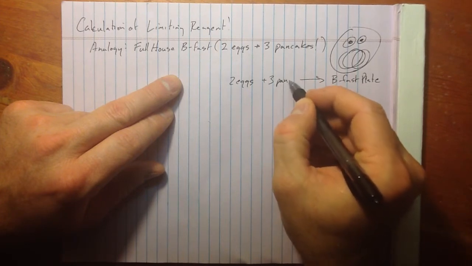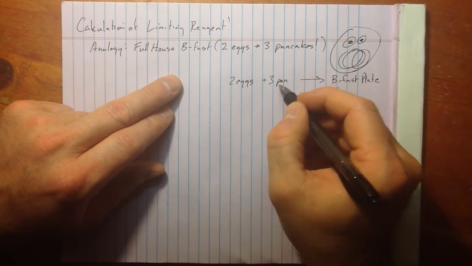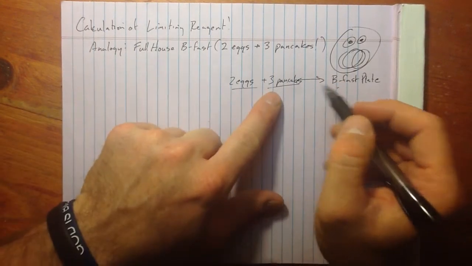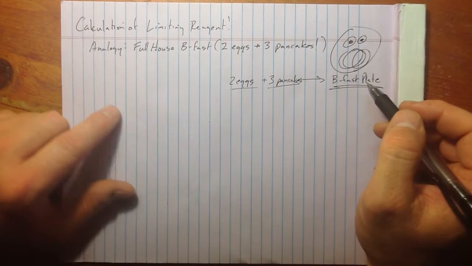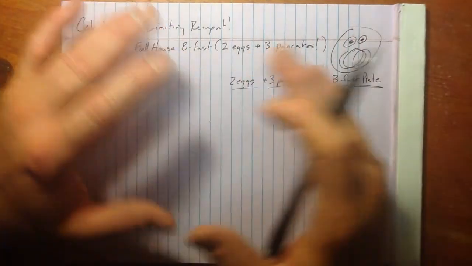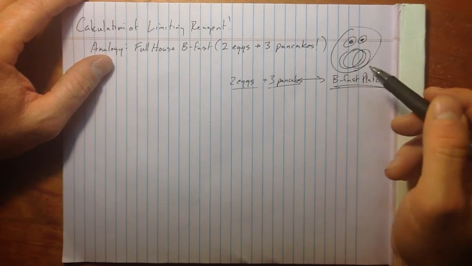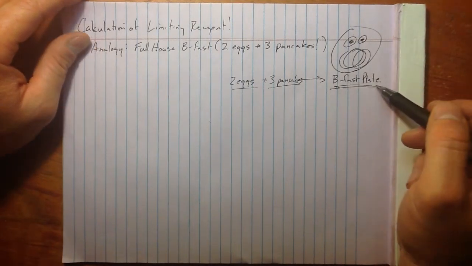So if 2 eggs plus 3 pancakes makes a breakfast plate, that's a picture of combinations that result in a full new unit called a full house breakfast plate.